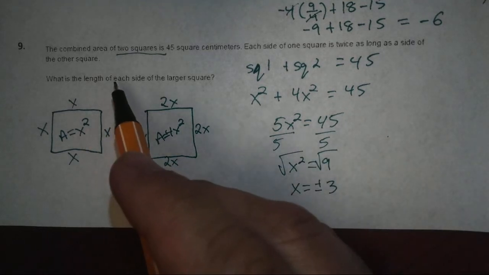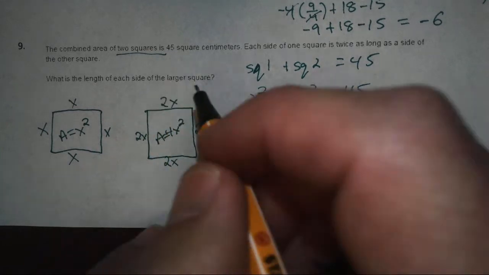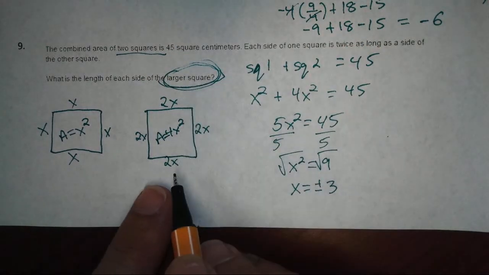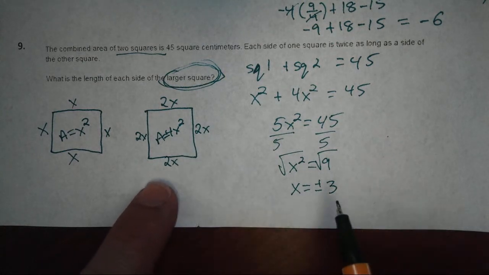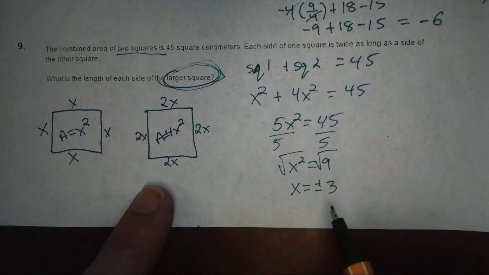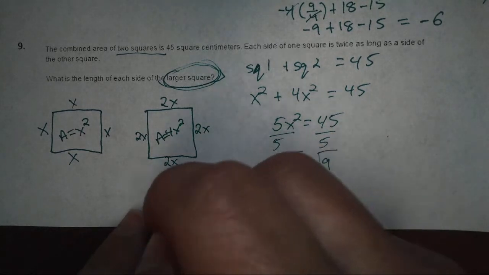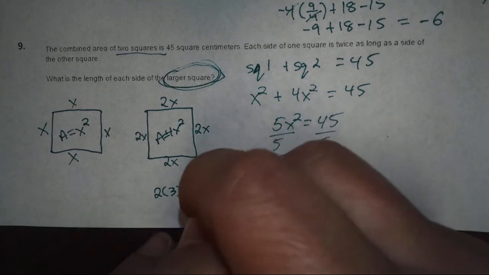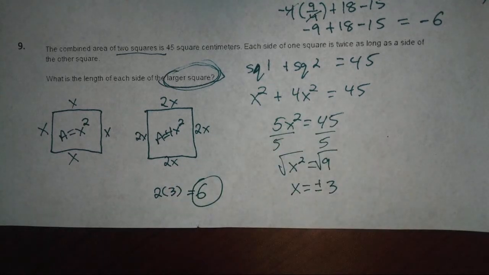It says what is the length of each side of the larger square? Larger square, larger square, larger square. This is the big one, so it's going to be 2 times 3 or 2 times negative 3. Well, since it's geometry, it can't be 2 times negative 3 because you can't have negative length. So this is just 2 times 3, which gives us 6. So 6 is our final answer.